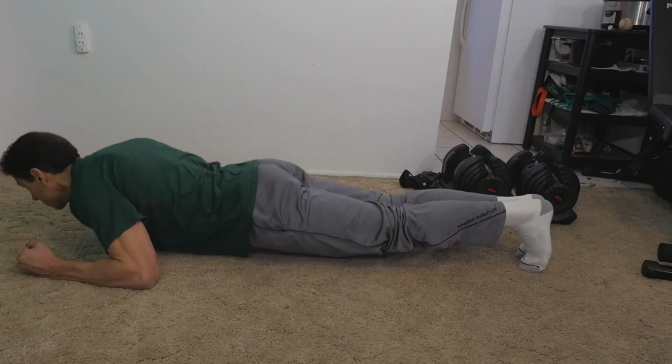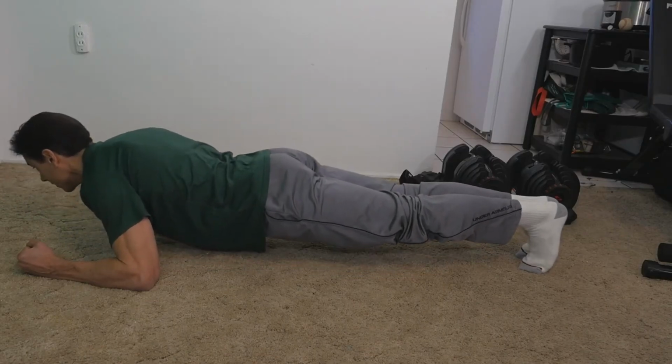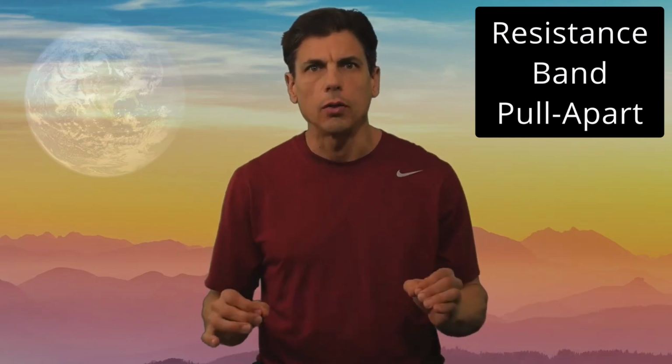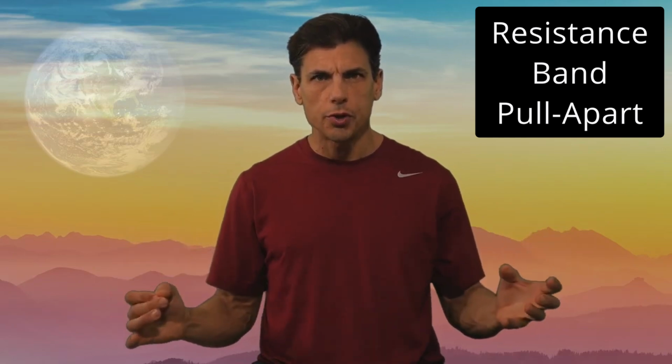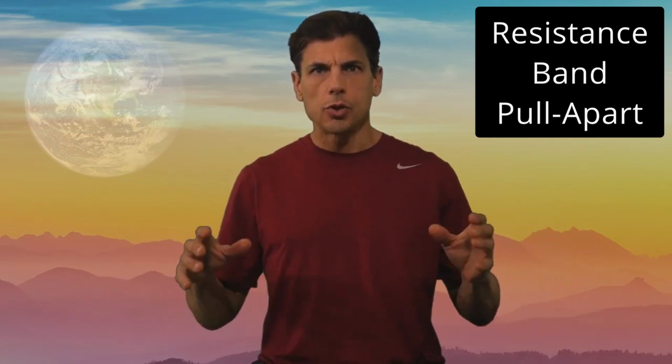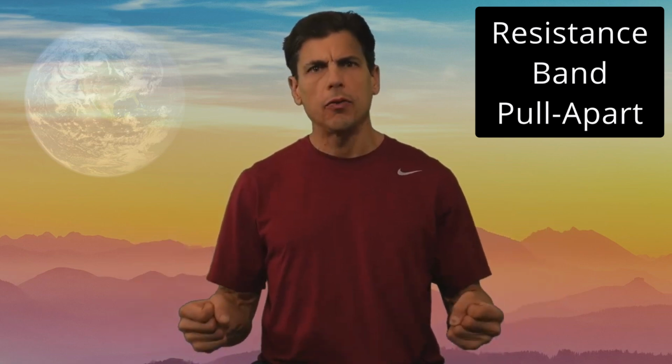And if even this is not possible when you're starting, instead of pushing up to your palms, just push up so your elbows are on the ground. There's the resistance band pull apart, which is great for strengthening your shoulders and your upper back. So stand gripping the resistance band, and you're going to raise your arms so they're parallel with the floor, about shoulder width apart, and grip that tight.